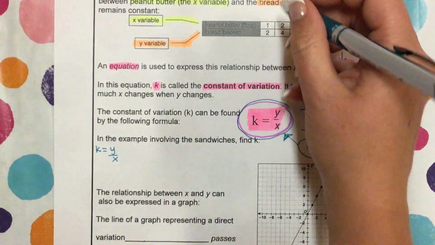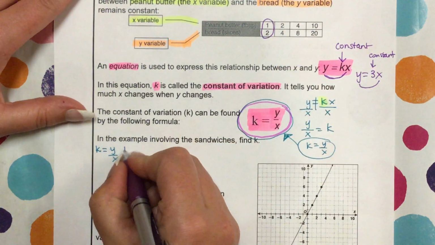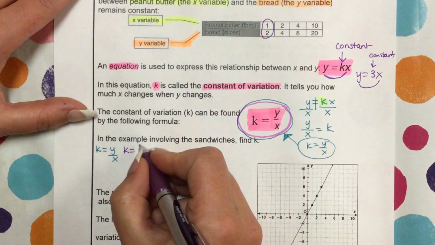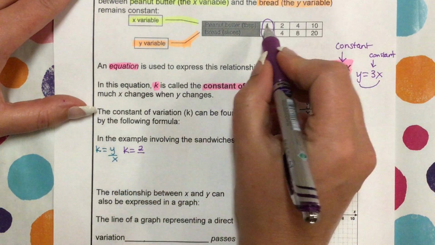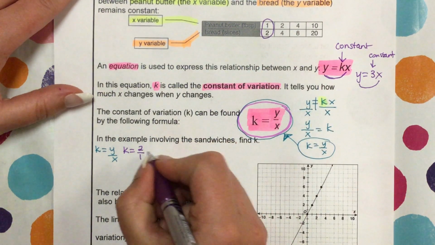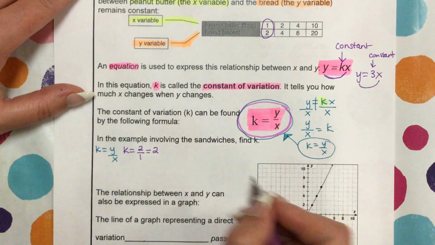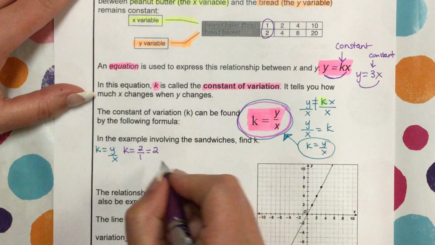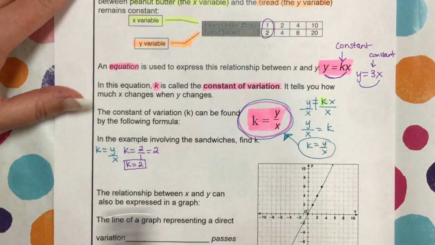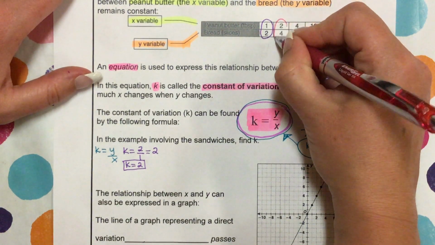So I'm going to circle it, and let's go ahead and use it in purple. So k is going to equal the y, which is 2, over the x variable, which is 1. And 2 over 1 is just the same thing as 2. So the constant of variation is 2, okay? K equals 2. All right?